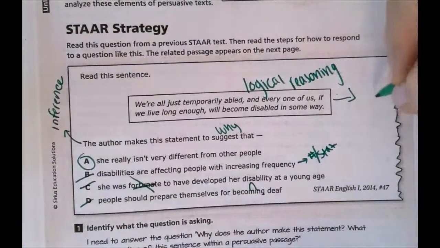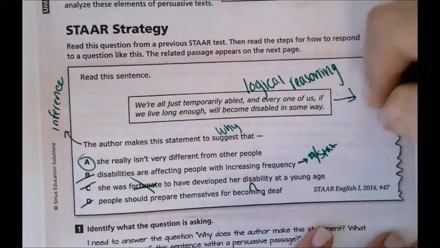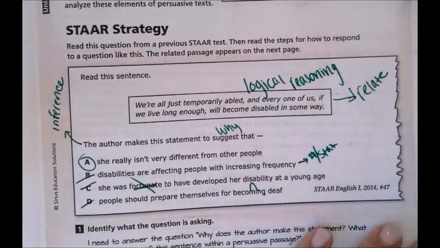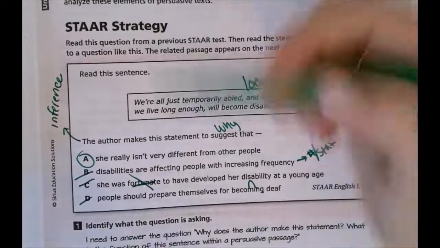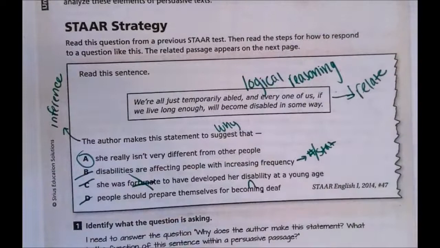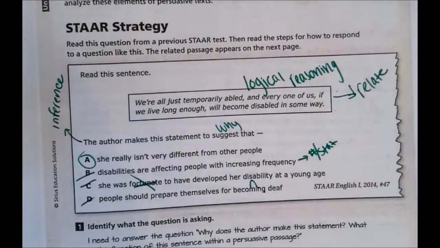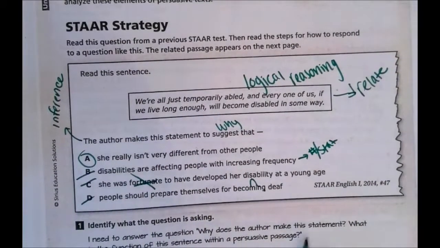She's trying to appeal to this idea of being able to relate to her. She wants the audience to relate. So the function of this sentence, I need to answer the question, why does the author make the statement?